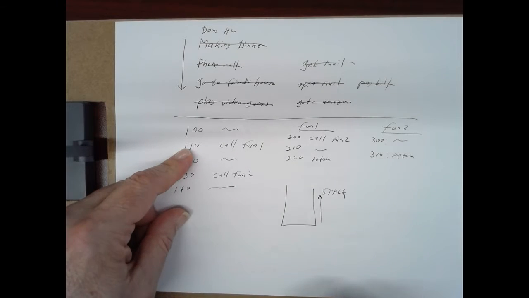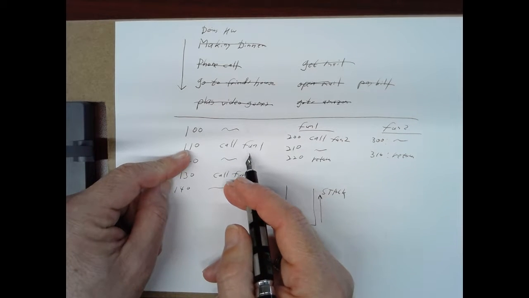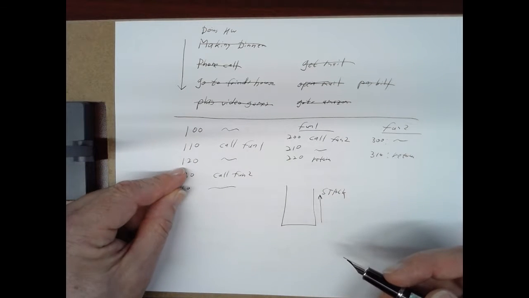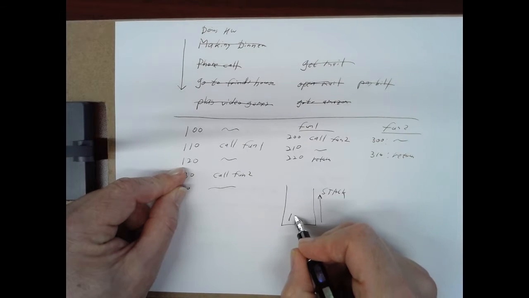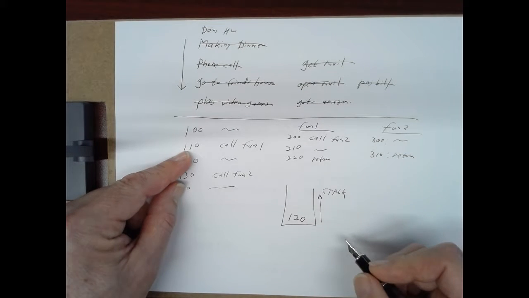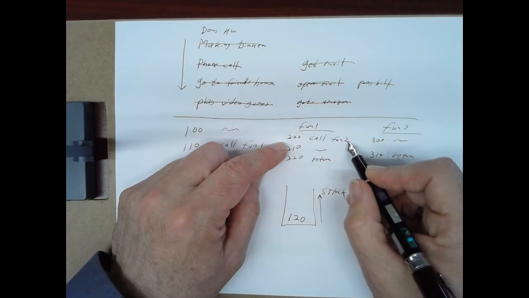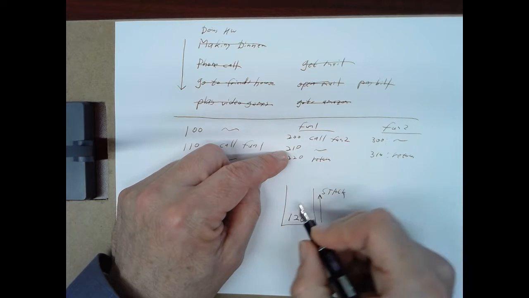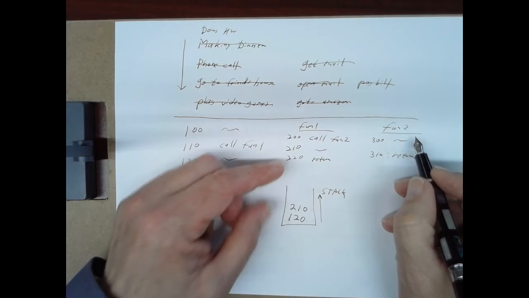We get to line 110. It's a function call to fun1. When we finish executing function 1, we need to come back to line 120, right? So we push a 120 on the stack, and then we go down to function 1. Function 1, first thing we do is we say call function 2. When we get back from that call, we need to come to line 210, so we push that on the stack, and we go to function 2.